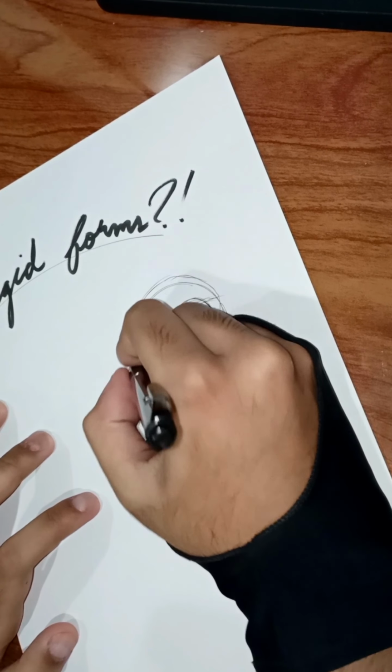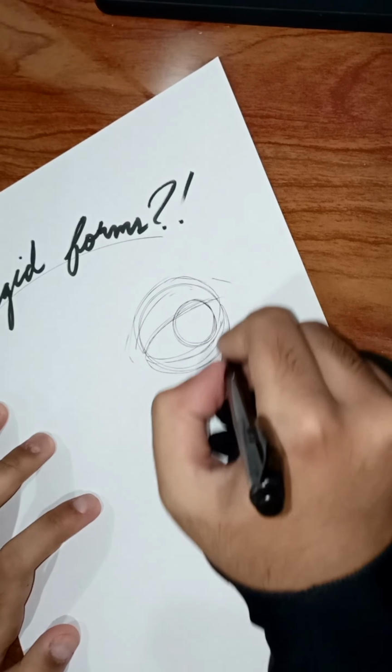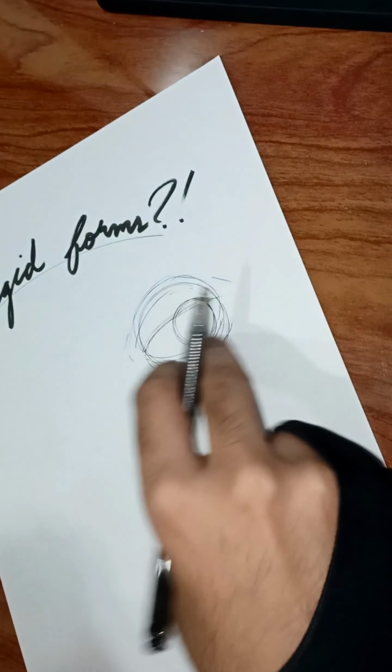And obviously, on top of that you'll have all the other lines and stuff.